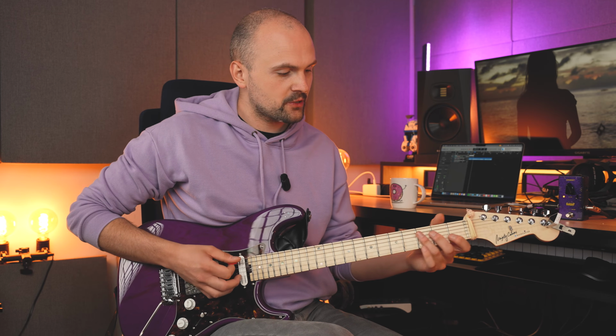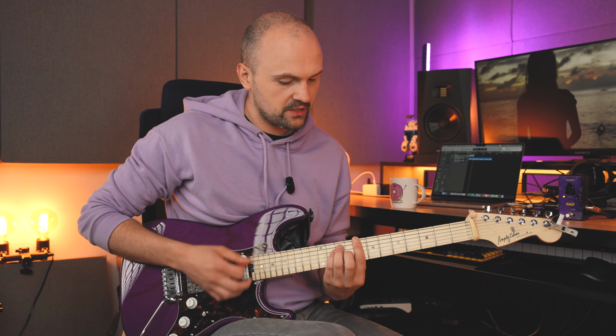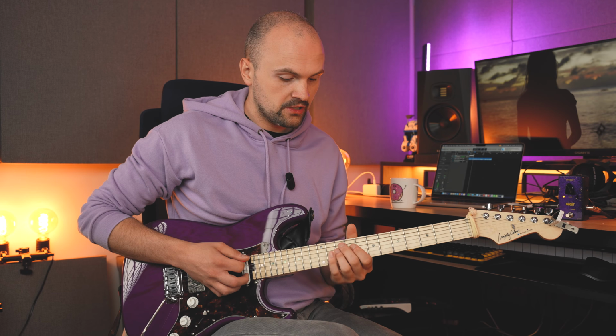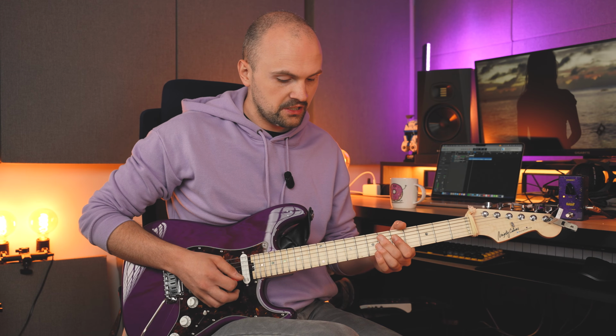For example, when you learn the C major chord, this one, it's really nice to not only know the shapes, for example, this shape, this shape, this shape, and so on and so forth, but to know that those are three notes, C, E, G, that you can find on the entire fretboard. C, E, G, E, G, C, G, C, E, G, C, E, G, C, E, and so on.